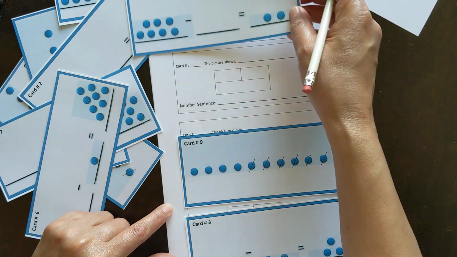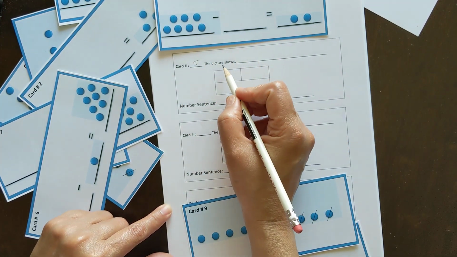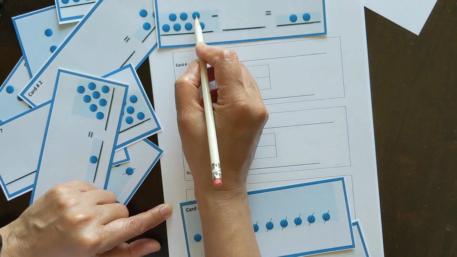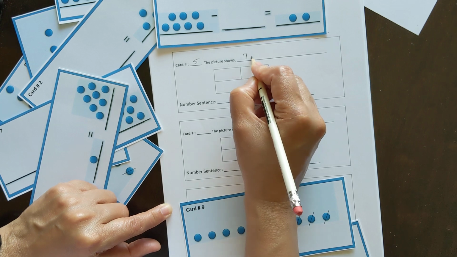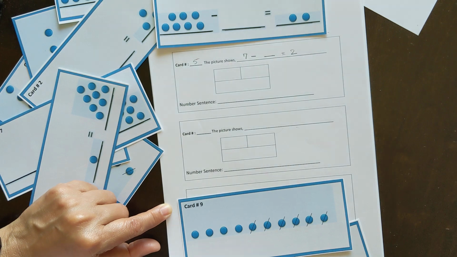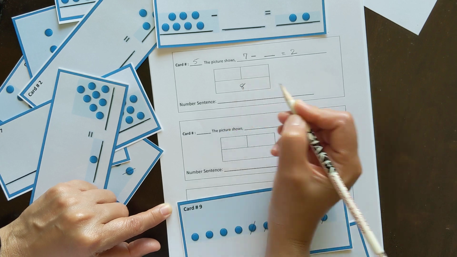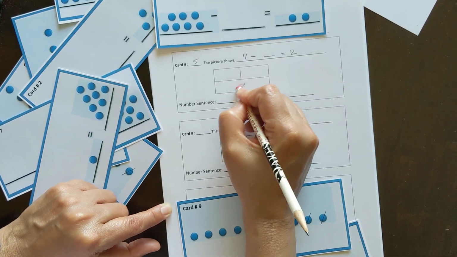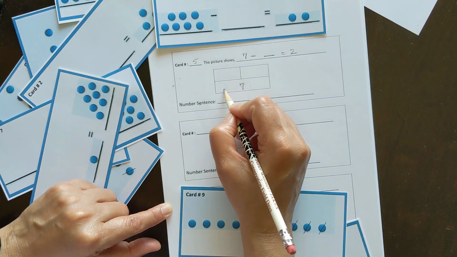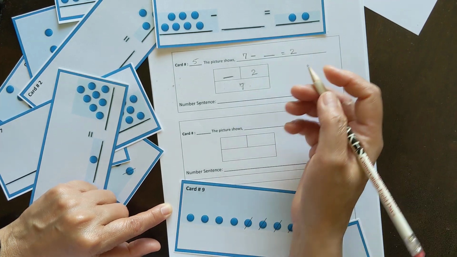pictorial representation. Now card number 5. The picture shows 1, 2, 3, 4, 5, 6, 7. Minus something is 2. And this is the place where the total is placed. 7 is the total, and one part is missing and the other part is 2.